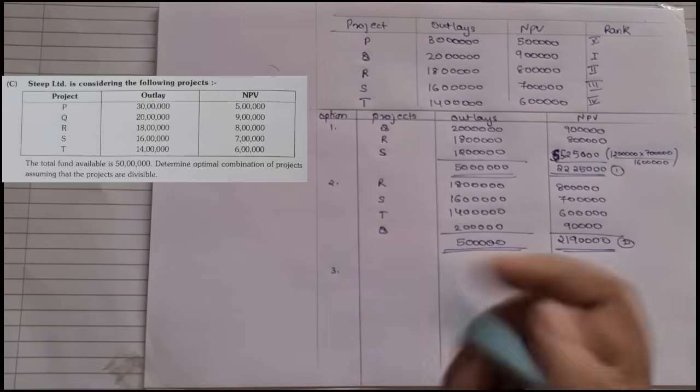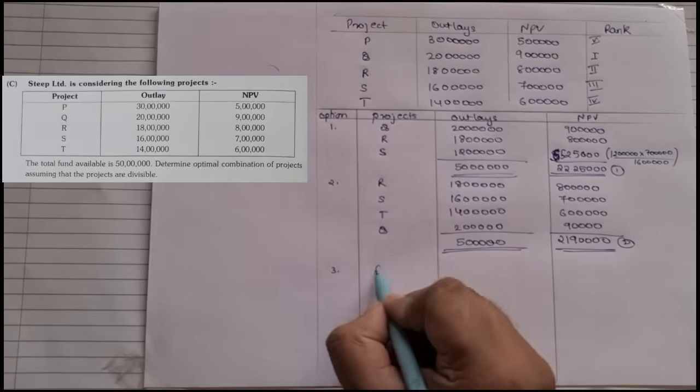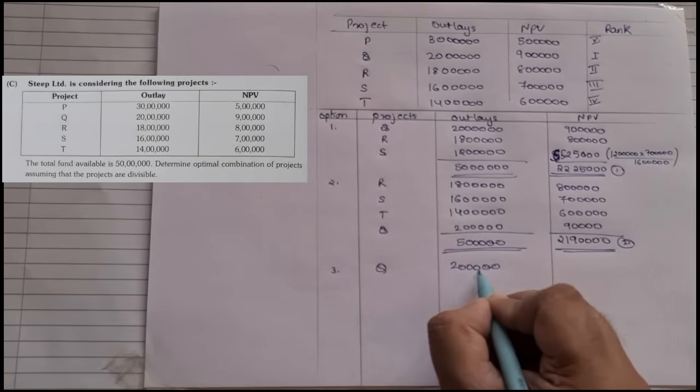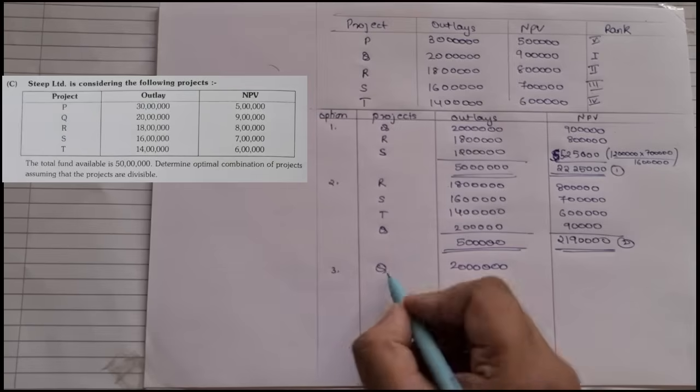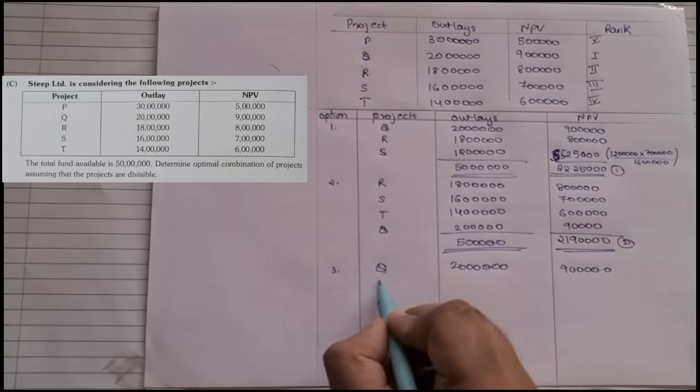Let's say we use one more option. Now, if I use Q, which is 20 lakhs, which was giving me 9 lakhs.